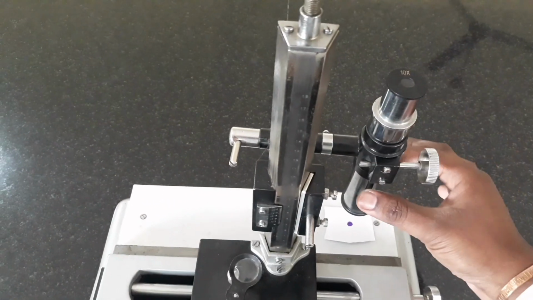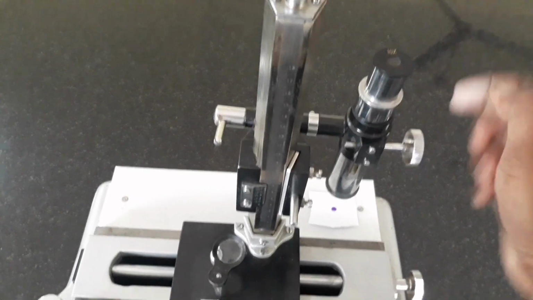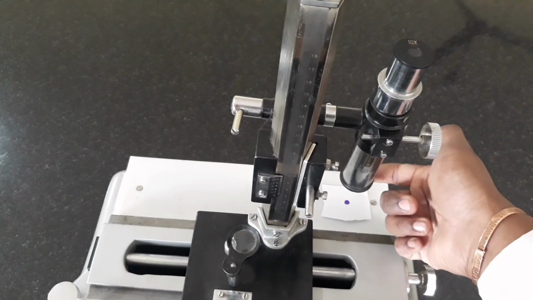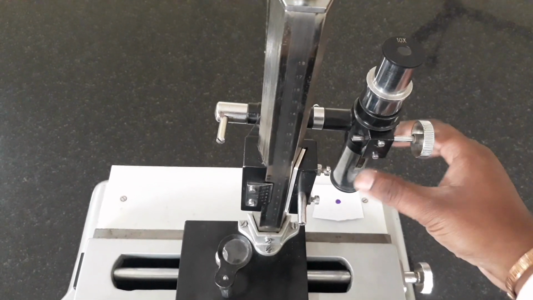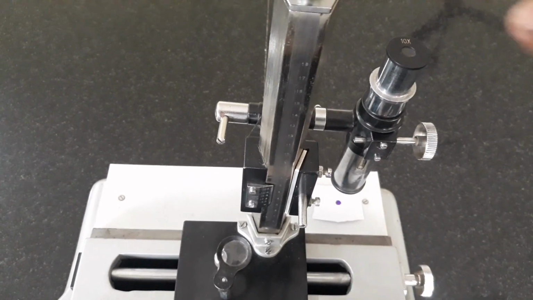This we call the body tube. So this one is the eyepiece and this portion we call the objective lens. Okay, then using this body tube, focus this dot.